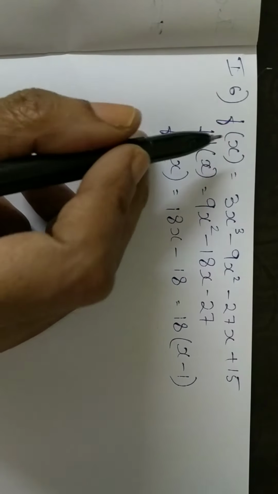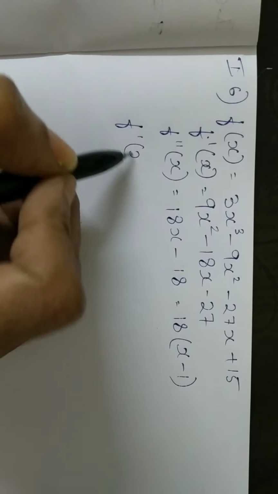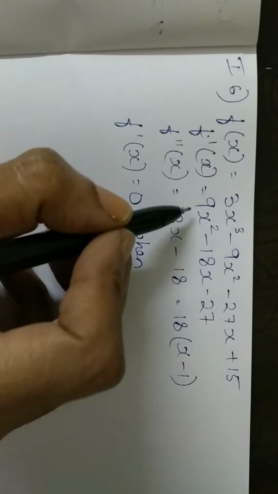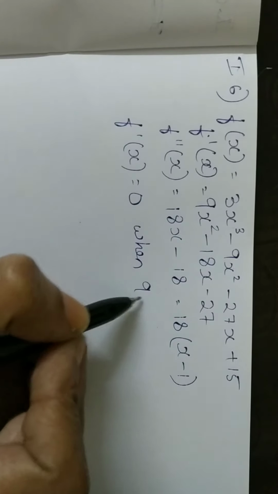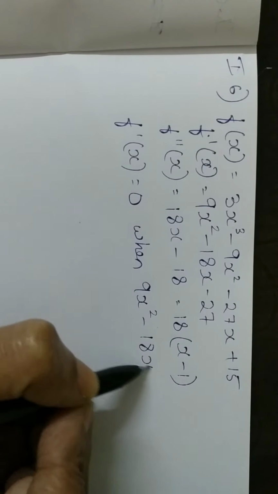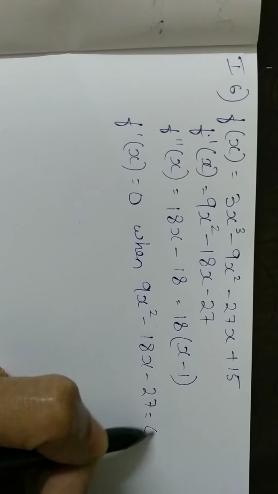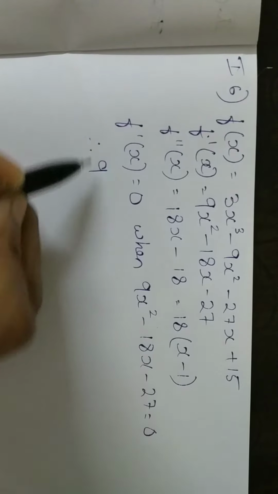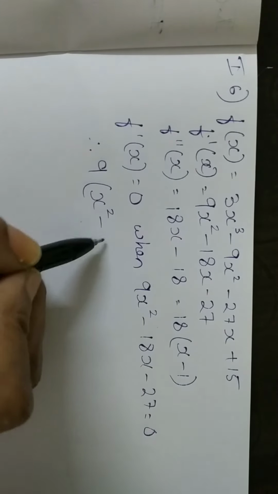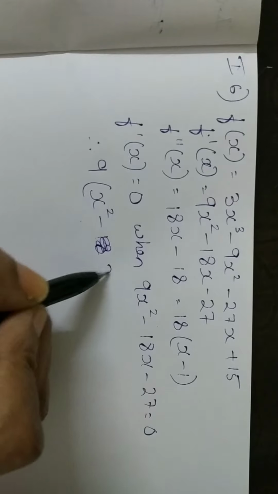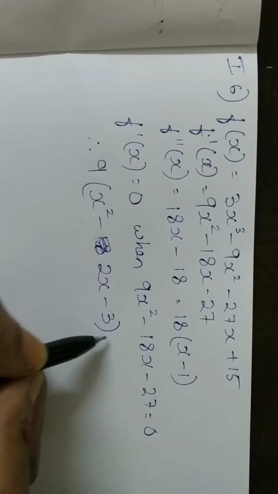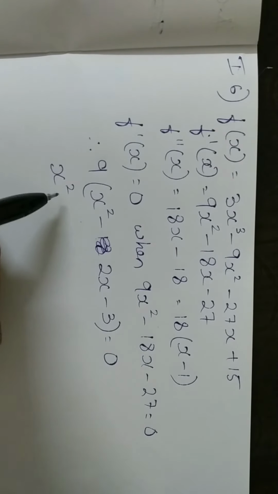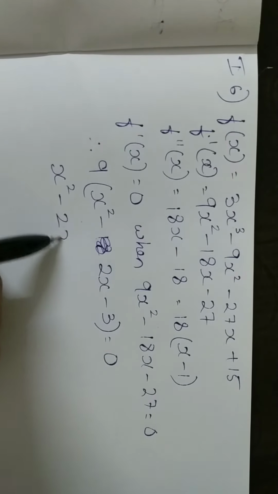Now for finding maxima or minima, we put f dash x as 0. So f dash x is 0 when this particular equation is 0. That is 9x square minus 18x minus 27 is equal to 0. So in this case 9 can be taken common. We get a quadratic equation in the bracket like this. Then taking 9 on the RHS, 0 upon 9 becomes 0. So this equation we get like this.